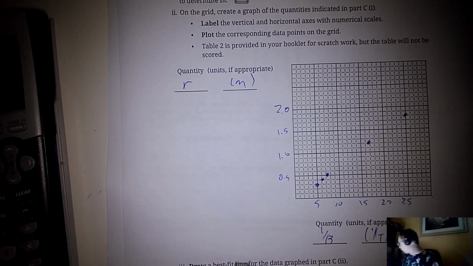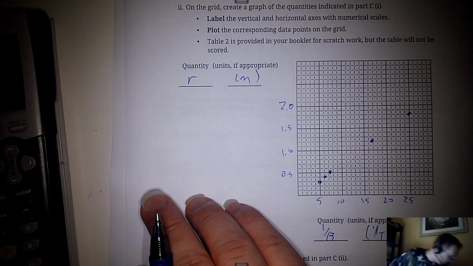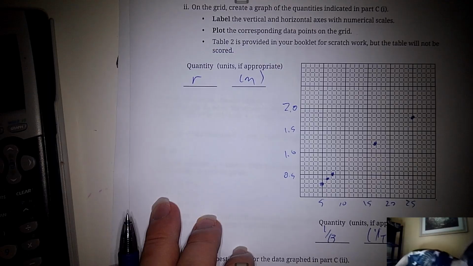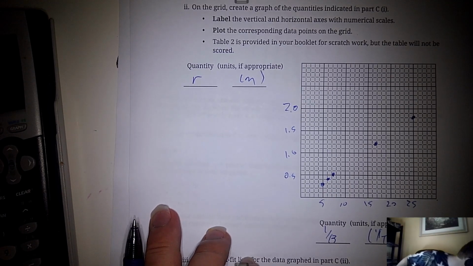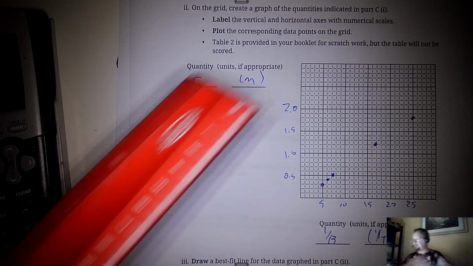Okay, do I have a straight edge here? Where do I put my straight edge? I have a straight edge here. Where's my straight edge? Oh, there we go. Okay, gotta have a straight edge.